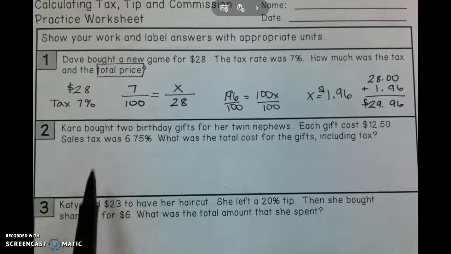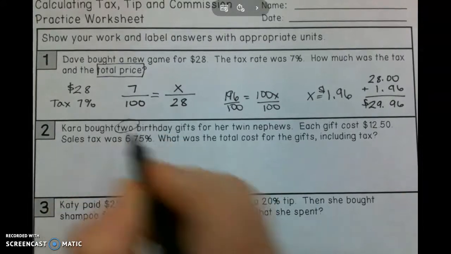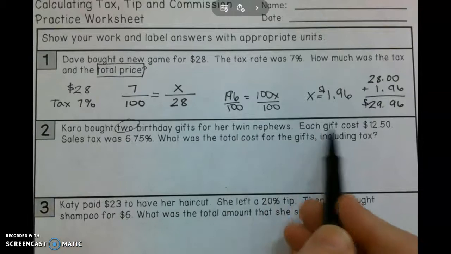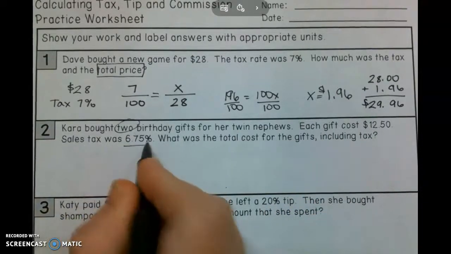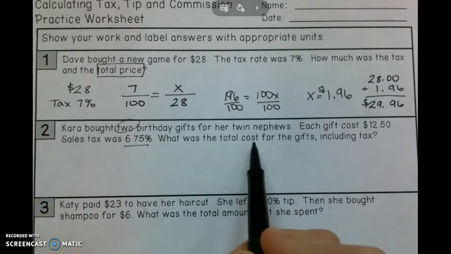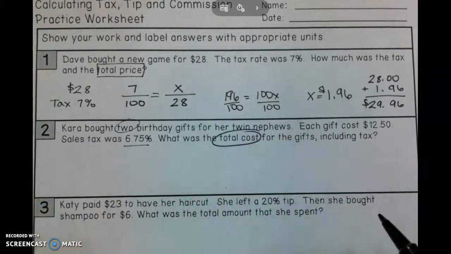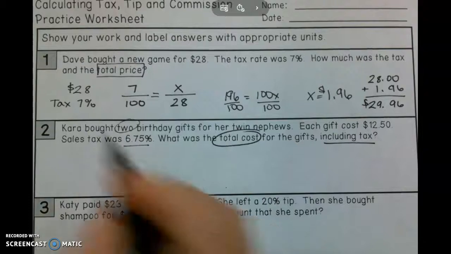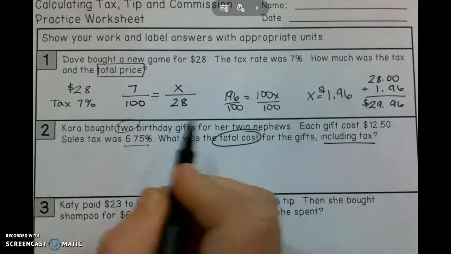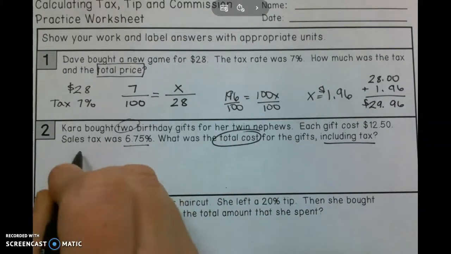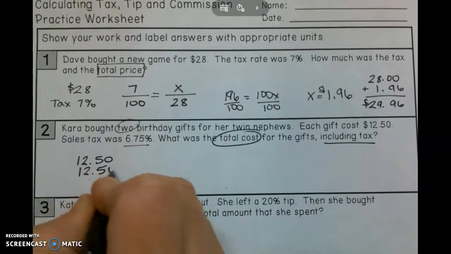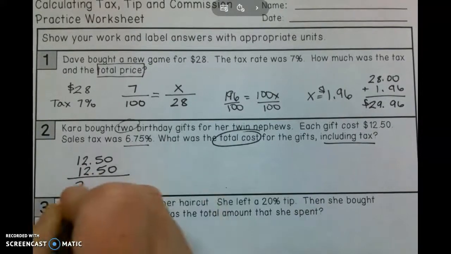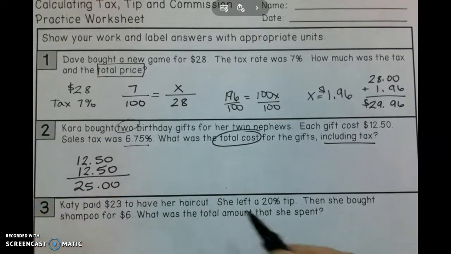Okay, for number two, it says Kara bought 2 birthday gifts for her twin nephews. Each gift cost $12.50. Sales tax was $6.75. What was the total cost, including tax? So we know that we bought 2 gifts. The first thing we need to do is add those together. We spent $12.50 on 2 items, so that was a total of $25.